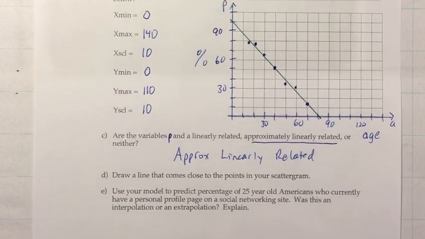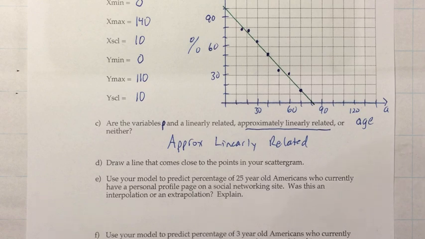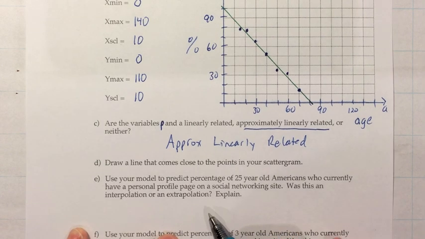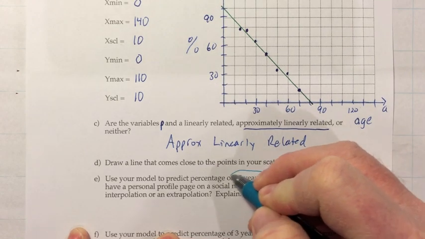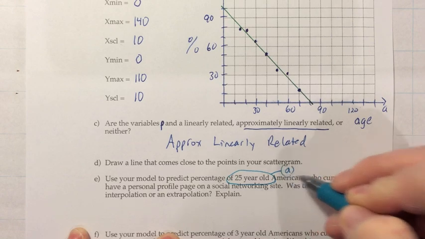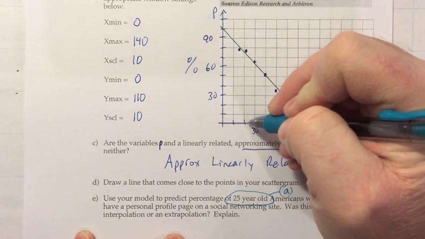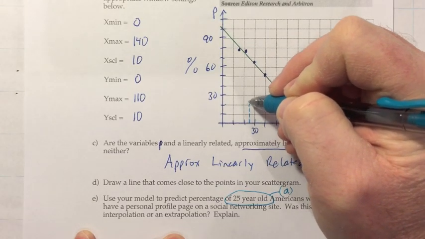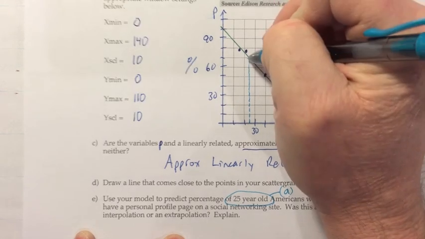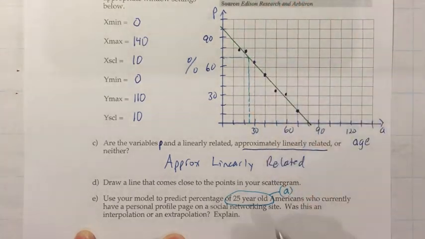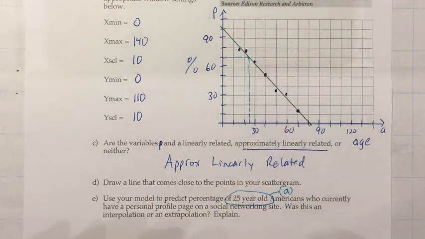Alright, so now we're going to use that model to answer some questions. So use your model to predict the percentage of 25-year-old Americans who currently have a personal profile page on a social networking site. And was this an interpolation or extrapolation? Explain. So first let's just make the prediction. So this 25-year-old right there, that's an age, so that would be a value for the variable A. So I'm going to want to go onto my graph, go to 25, right halfway between the 20 and the 30, go up until I hit the graph, go across, look at the percentage, and it looks like that percentage is 70%.